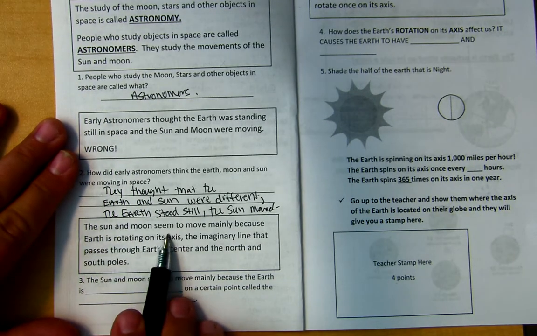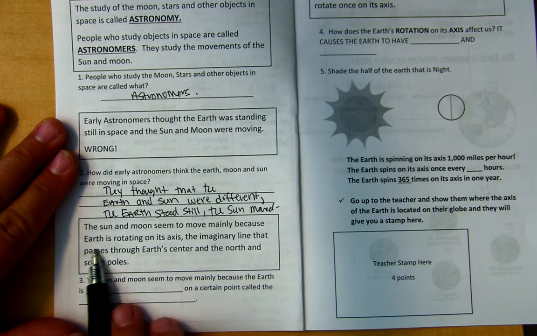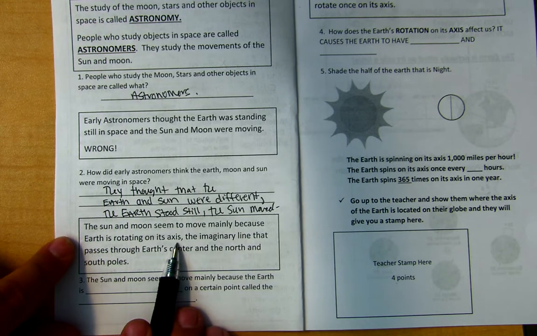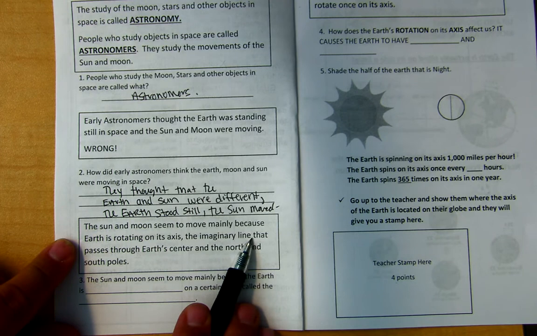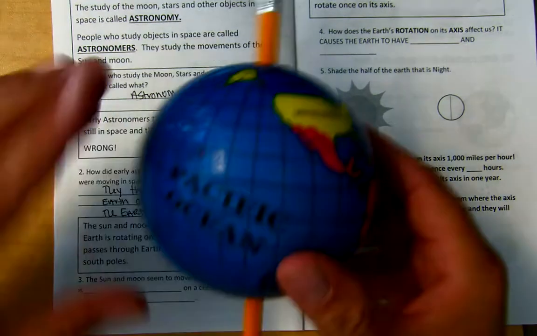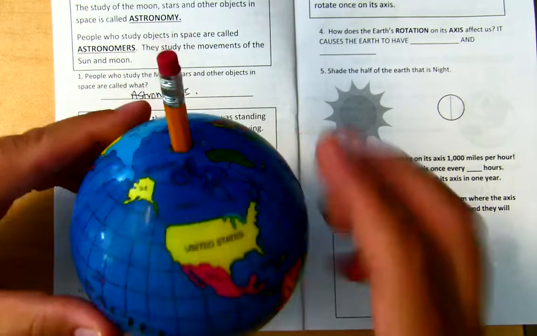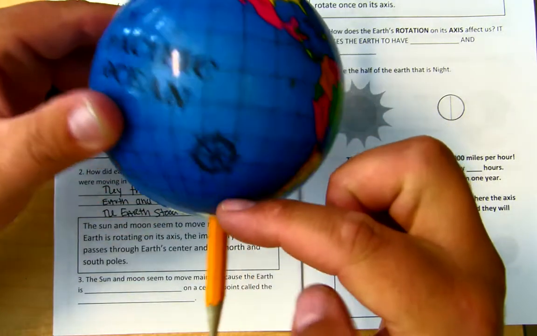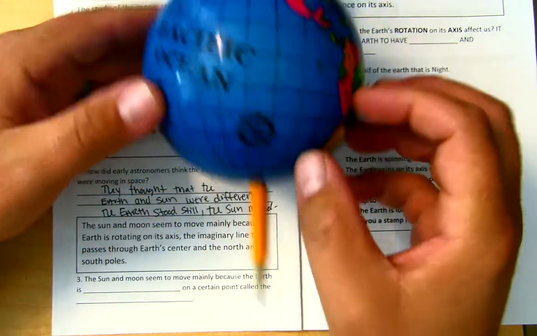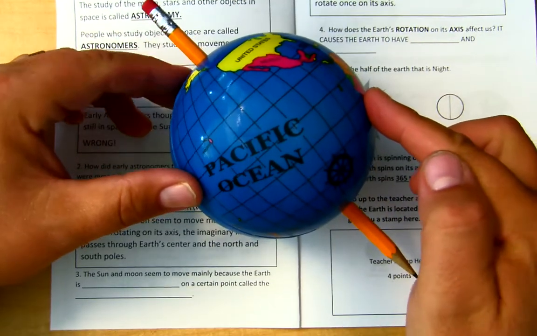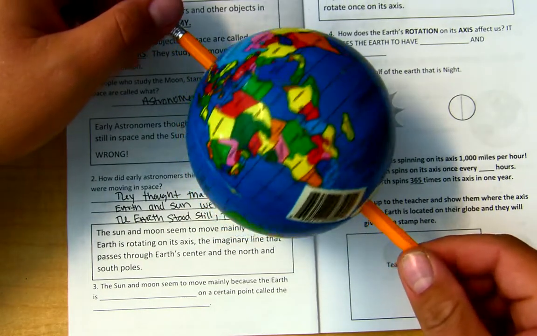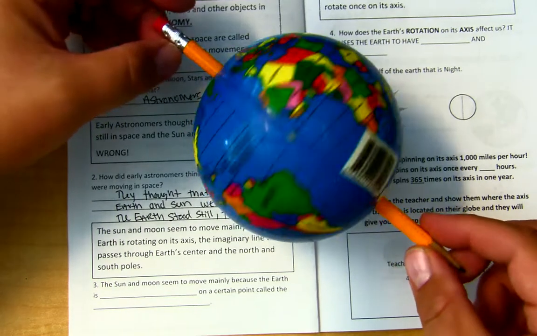The sun and moon seem to move mainly because Earth is rotating on its axis. That's why it seems like the sun and moon are moving, because Earth is rotating on its axis. That's the imaginary line that passes through Earth's center and the north and south poles. If this is the Earth, I created it with this pencil. It's an imaginary line that comes out of the North Pole, goes right through the center of the Earth, comes out the South Pole down here. This pencil is like an axis right here. That's what we call the axis. And the Earth, if I was to hold the axis, the Earth spins around that axis. It's spinning around.